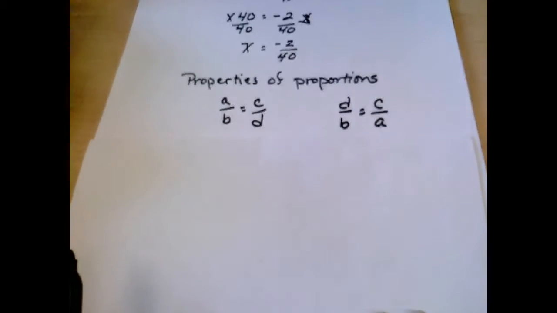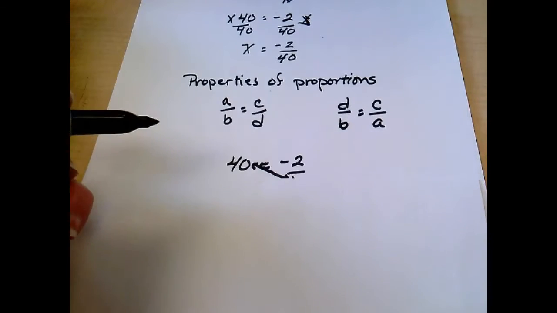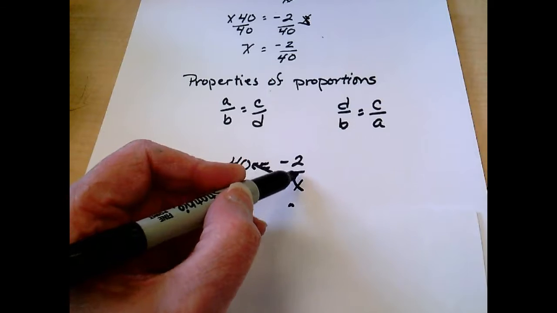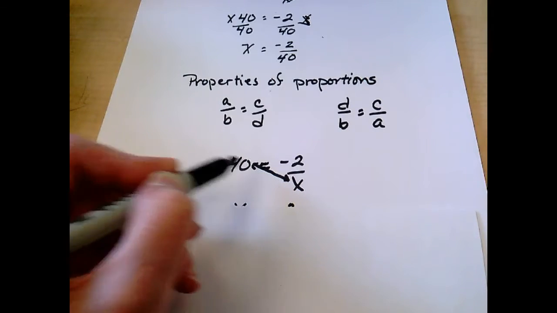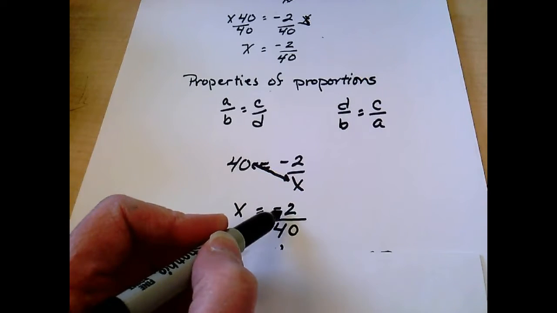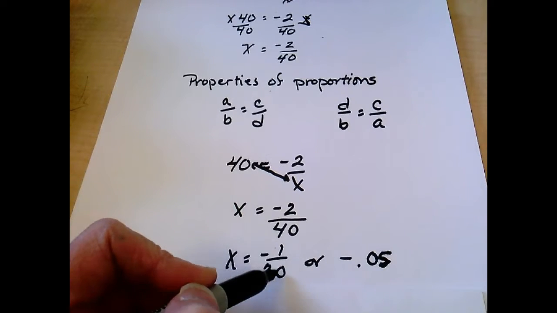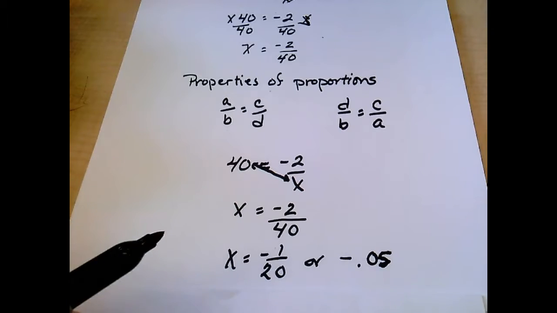So when you have 40 equals -2 over x, you can quickly switch on the diagonal, and now x equals -2 over 40. Then simplify to -1 over 20, or -5/100. And that problem is solved.